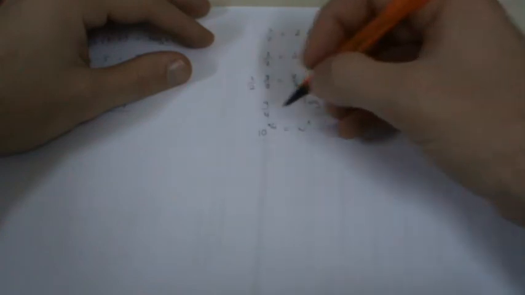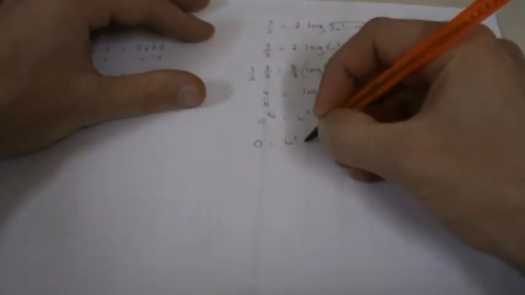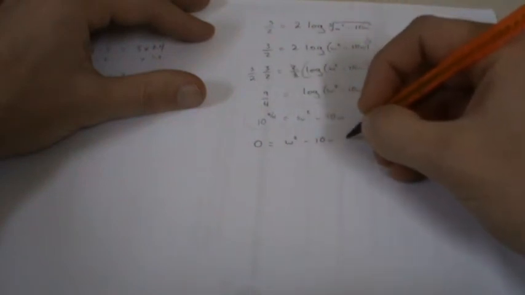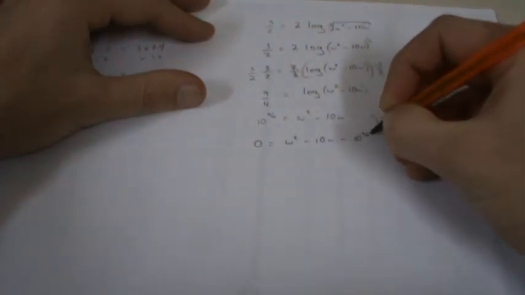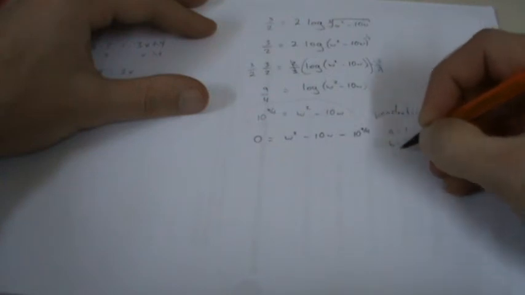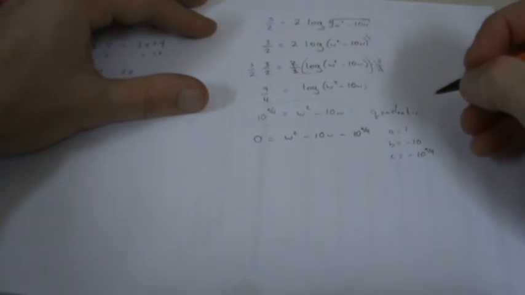Now we notice that we have a quadratic, and so we're going to have to employ the quadratic formula here. In order to employ the quadratic formula, we have to set the equation equal to 0, minus 10 to the 9/4. So my a value is 1, my b value is negative 10, my c value is negative 10 to the 9/4. And so w, the variable that I'm looking for, should be equal to negative b plus or minus the square root of b squared minus 4ac, over 2a.